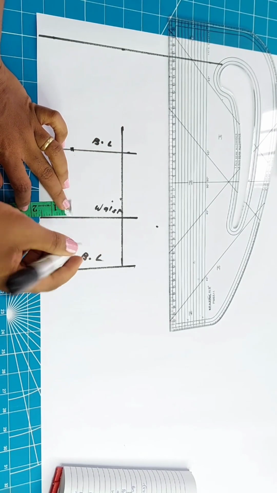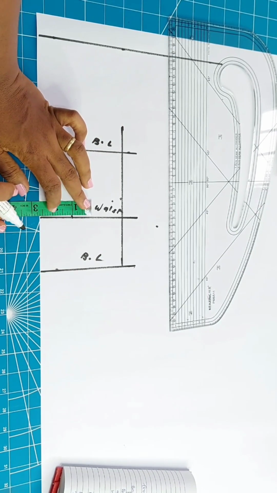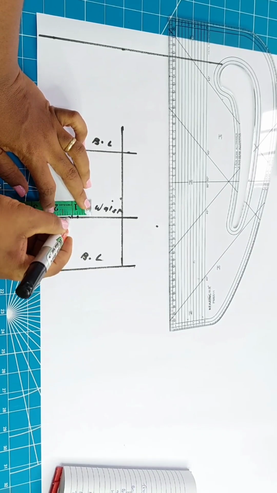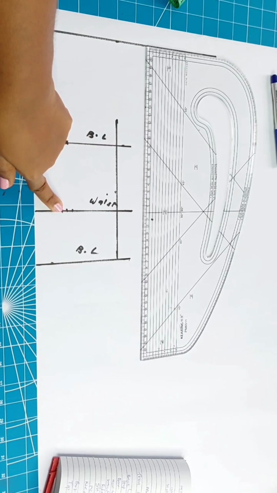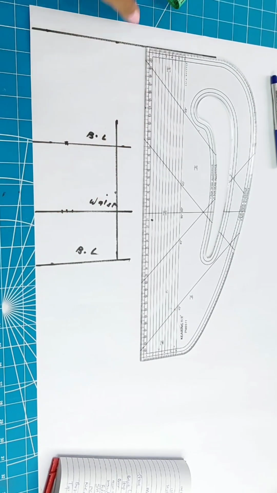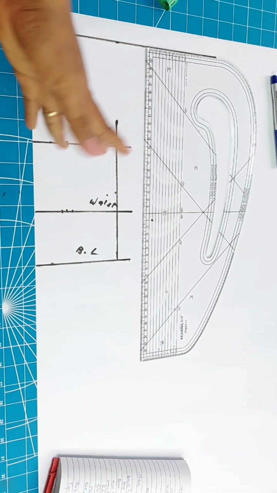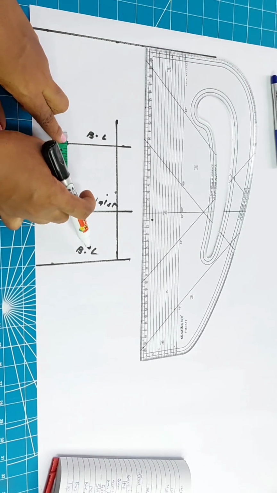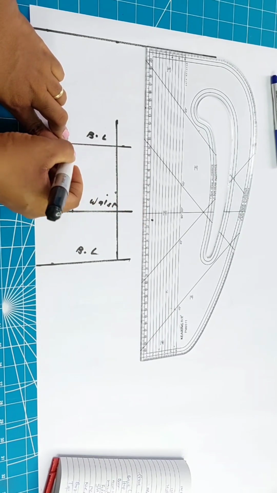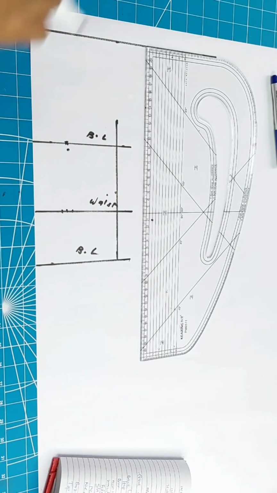So right here on the waist, I'm going to mark also the bust to bust and take ½ inch on both sides. So when you take ½ inch on both sides, this will be connected to the bust point, not exactly at the bust point, but it will be dropped by about 5/8 inches or thereabout, or 1 inch at most from the bust point, just as I did.